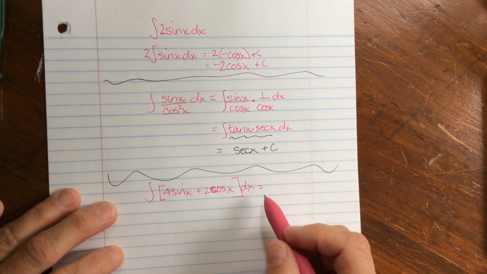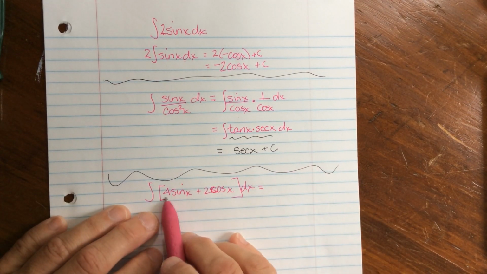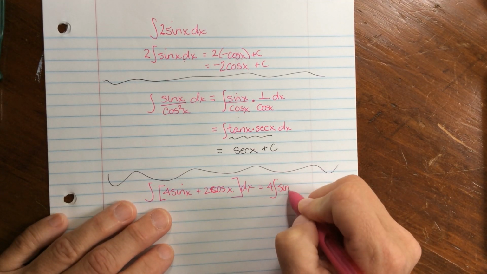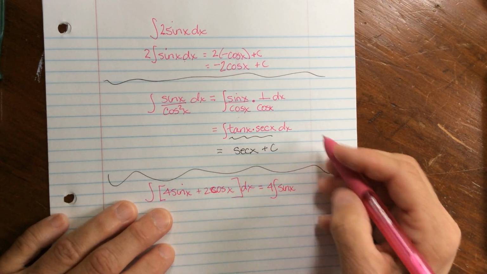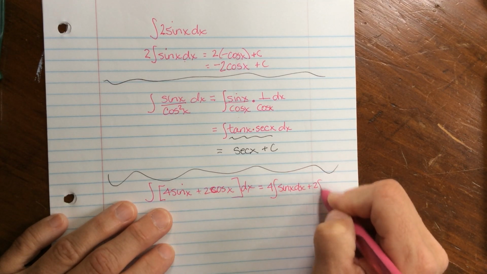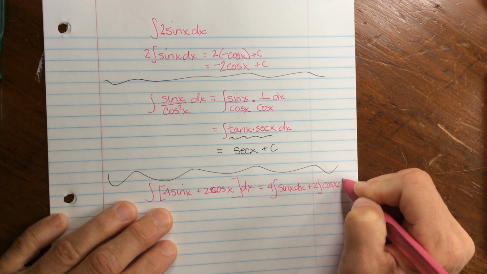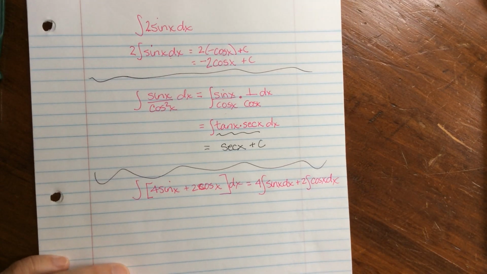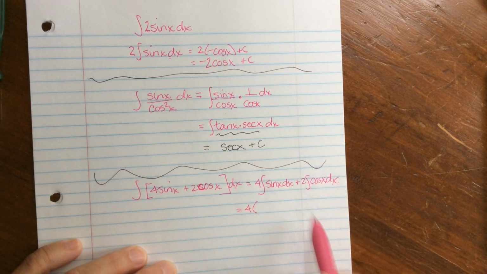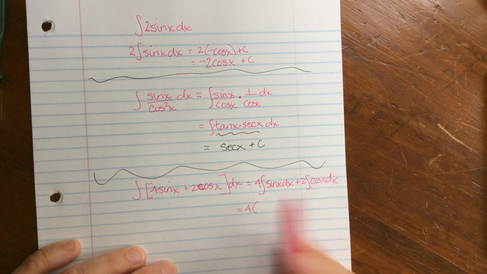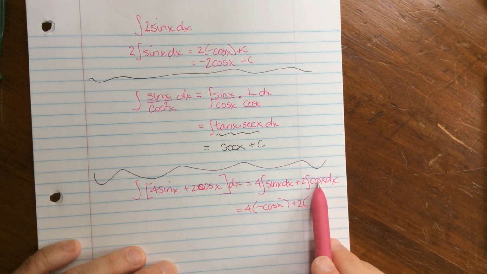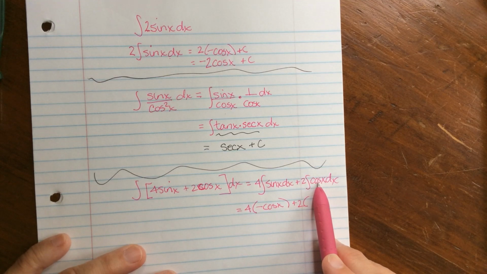Well, first I think I want to do this just so that you remember and know that 4 is a coefficient of sine. So I can write this as 4 times the integral of sine of x dx plus 2 times the integral of cosine of x dx. And now I can just find the antiderivatives individually, and I get 4 times the antiderivative of sine, which is the opposite of cosine, plus 2 times the antiderivative of cosine, which is sine.